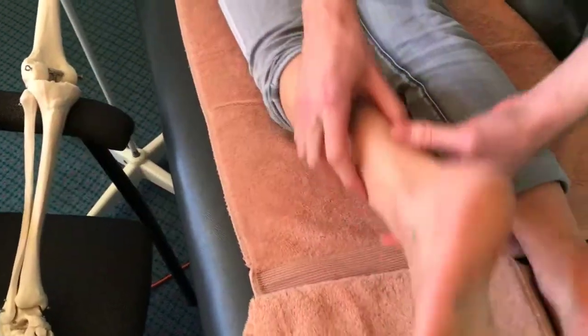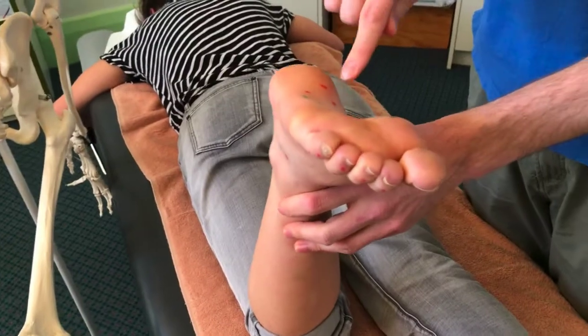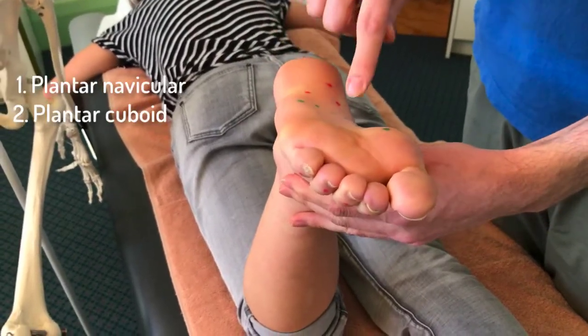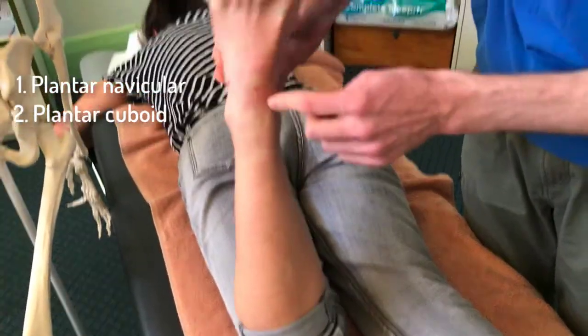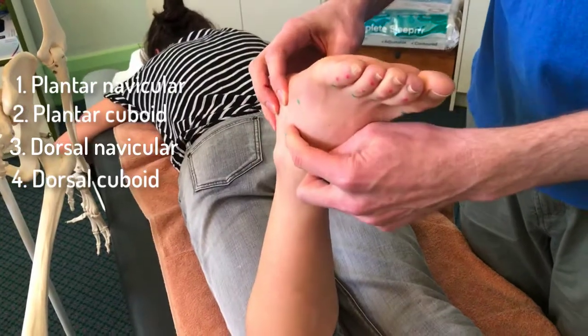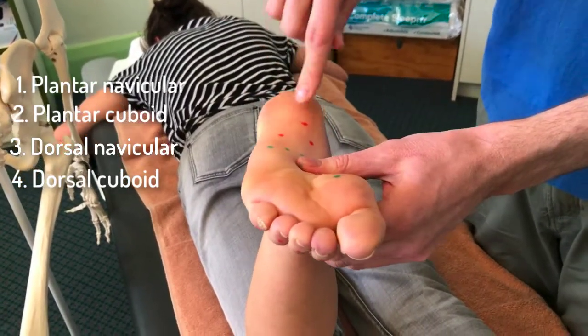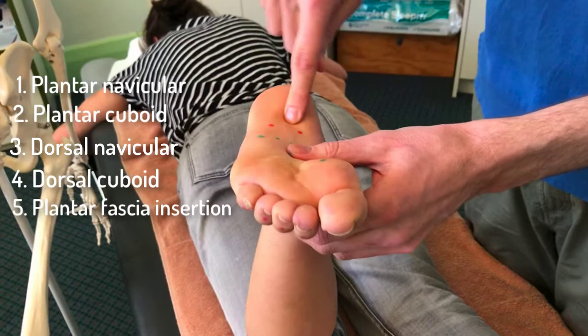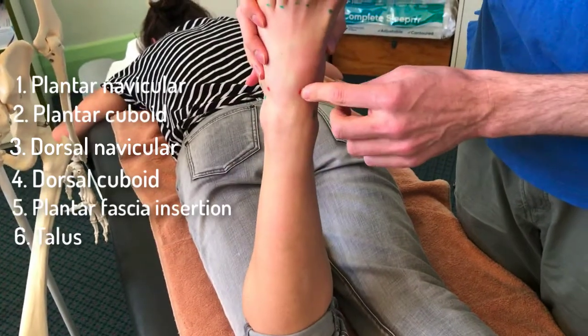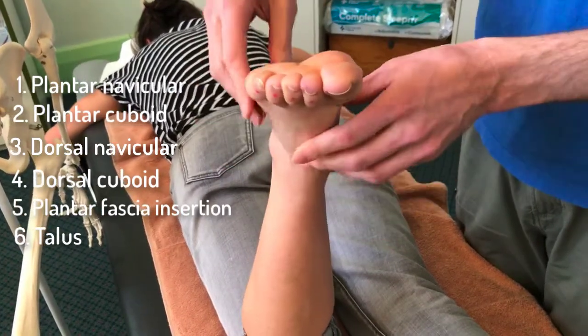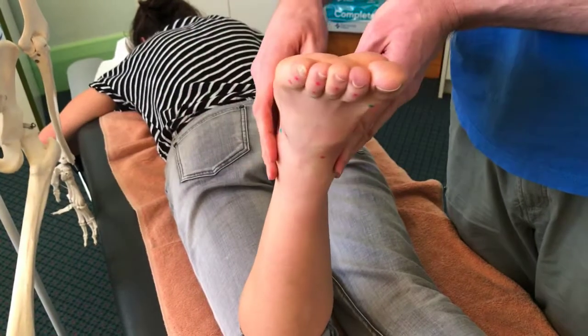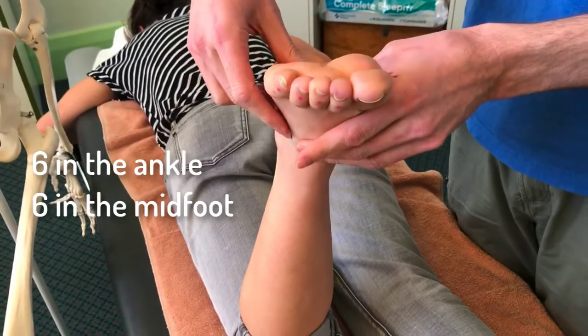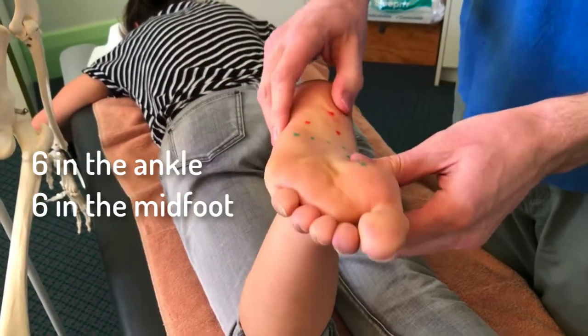So there's our 6 points in the midfoot. We've got the navicular and cuboid, 1, 2, and 3, 4. And then for the other two, you've got the plantar fascia where it starts, and you've got this little talus point, which gives us the 6 points of the midfoot. So 6 in the ankle, 6 in the mid, and then you've just got the rest of the foot.